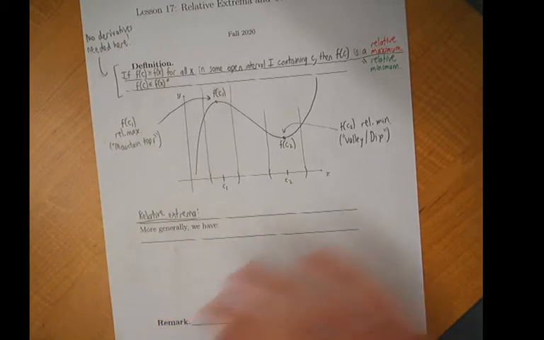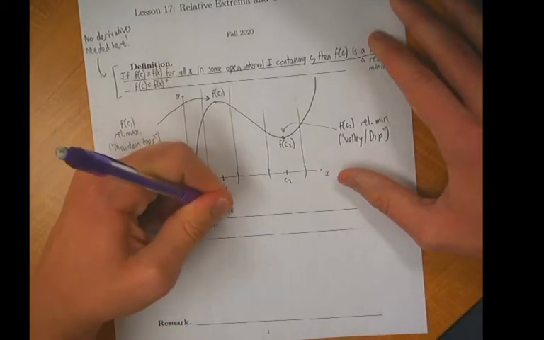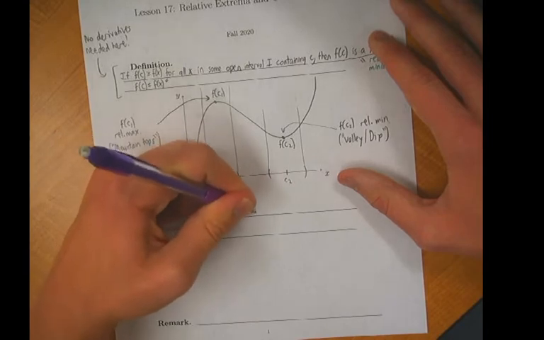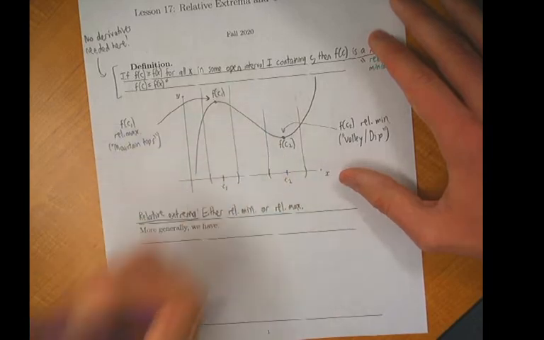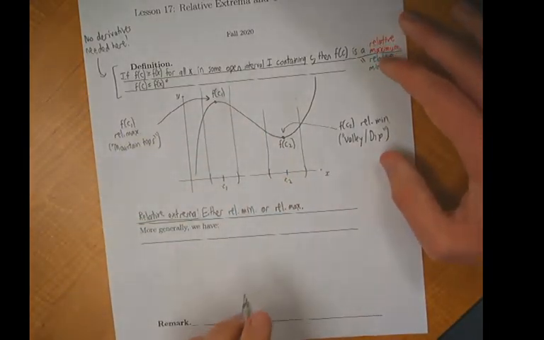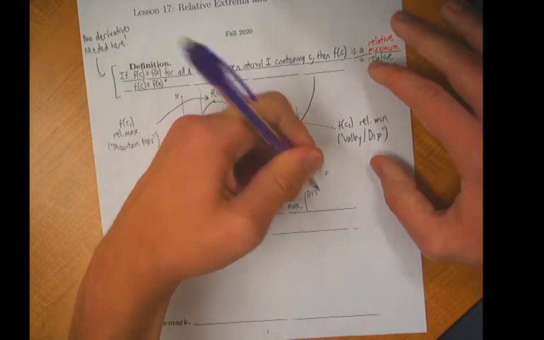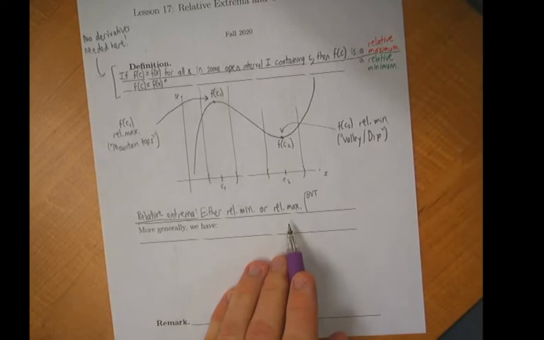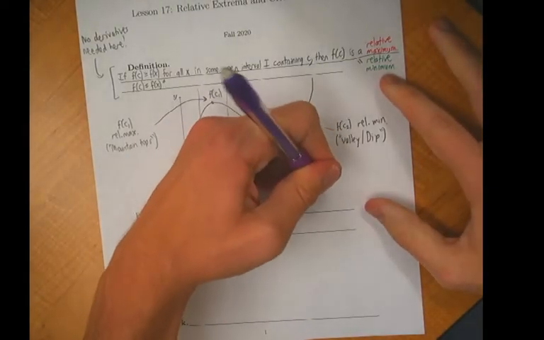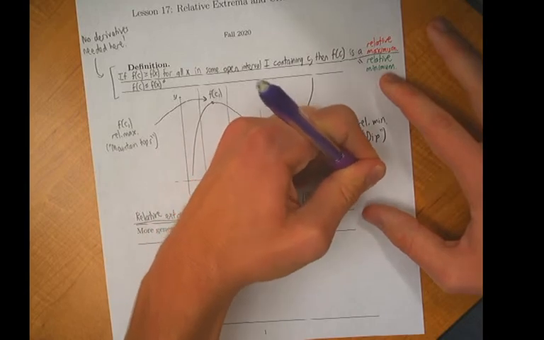Okay? So either a relative minimum or relative maximum. But here's the catch. One thing you need to make sure of is that f of x has to be continuous around these extrema. F of x must be continuous.